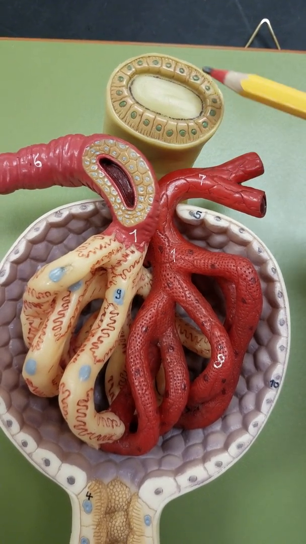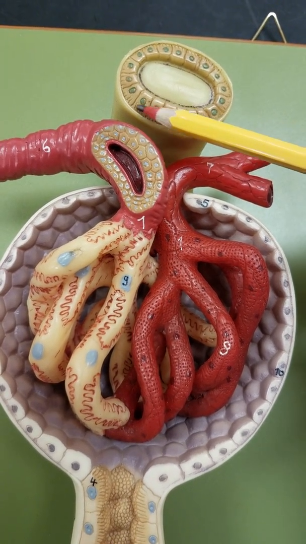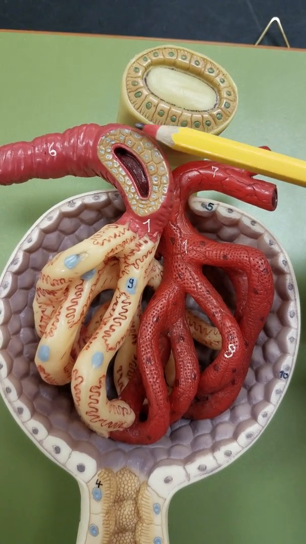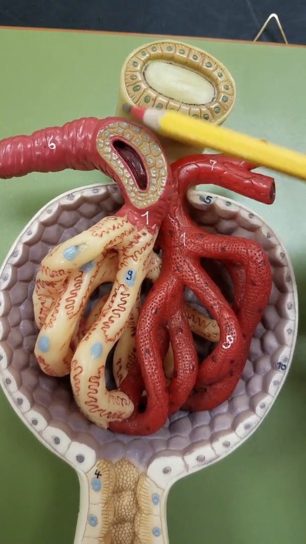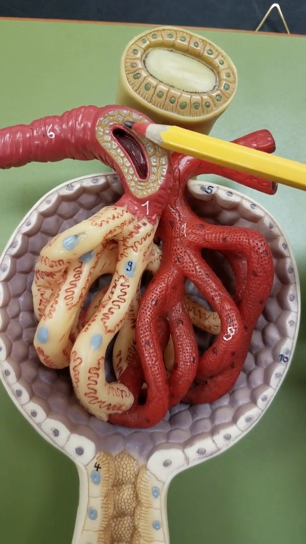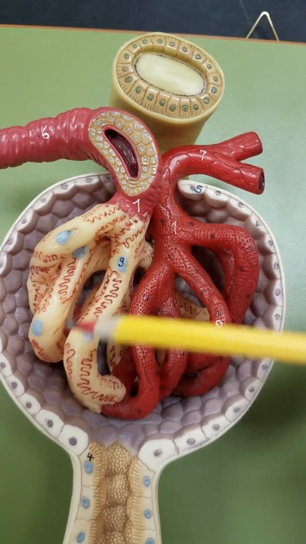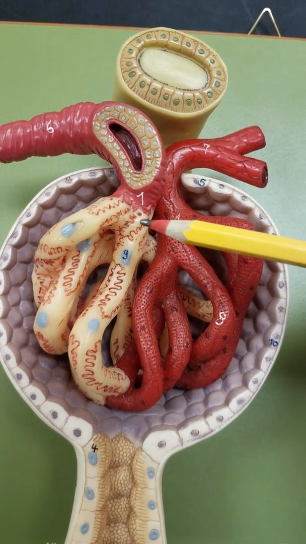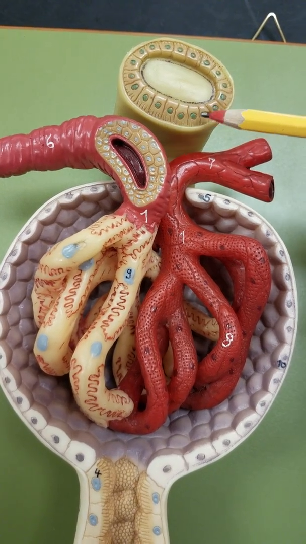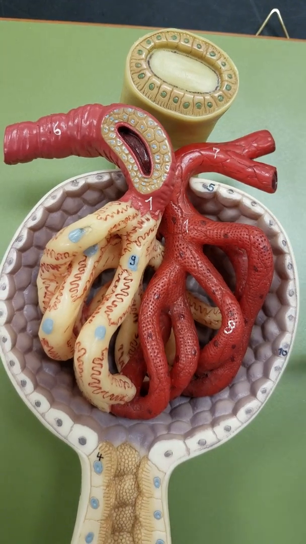The reason for this is that the macula densa cells that line this area of the distal convoluted tubule help to regulate filtration through the afferent arteriole. They release chemicals which will either dilate or constrict the afferent arteriole, changing how fast filtration occurs. Okay, so those macula densa cells are just these tall cells, these columnar cells right here along the edge between the distal convoluted tubule and the afferent arteriole.